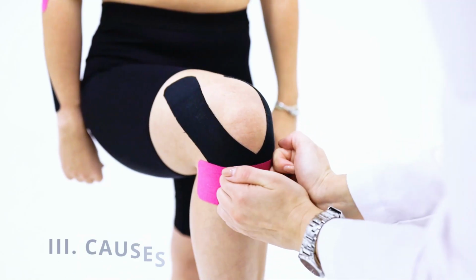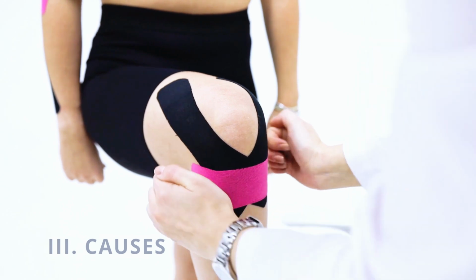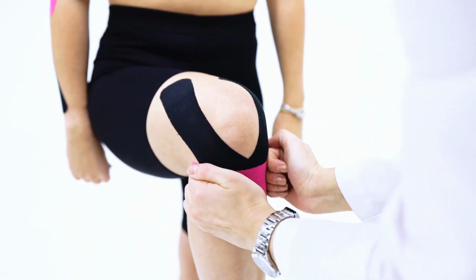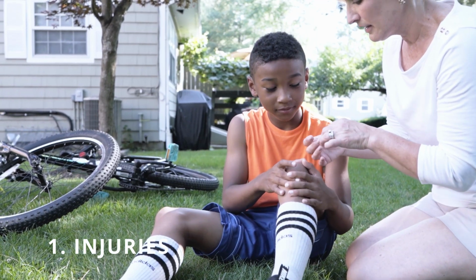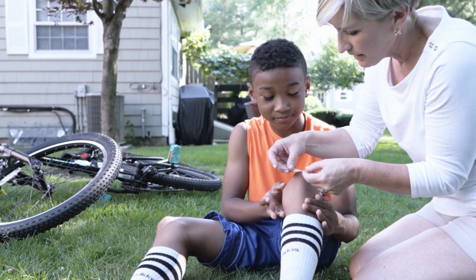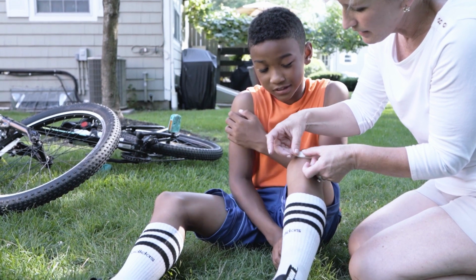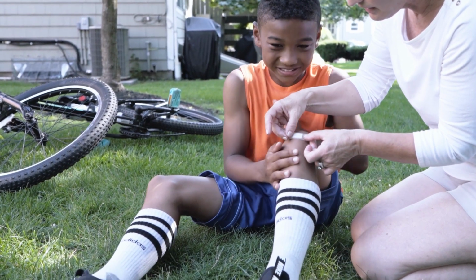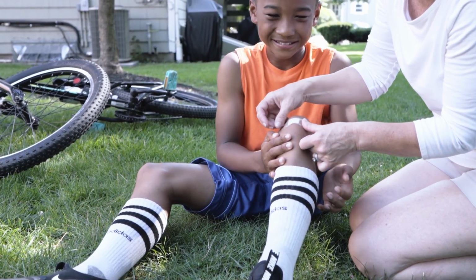Causes. Knee pain may be influenced by the type of injuries, biomechanical issues, category of arthritis and other problems. Injuries. A knee injury can affect any of the ligaments, tendons or fluid-filled sacs, bursae, that surround the knee joint, as well as the bones, cartilage and ligaments that form the joint itself.